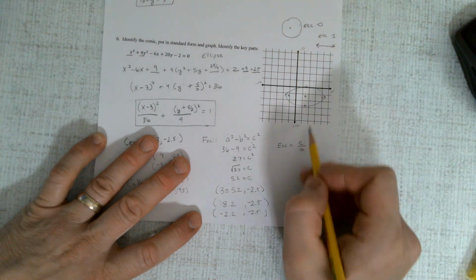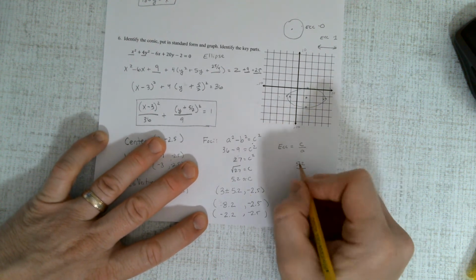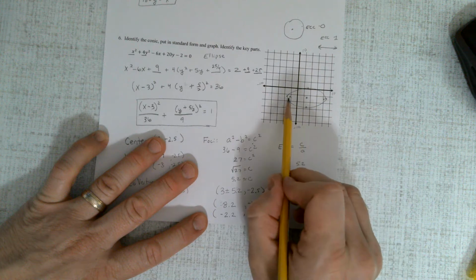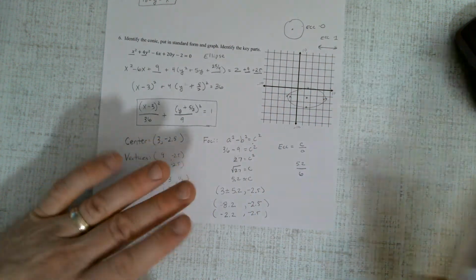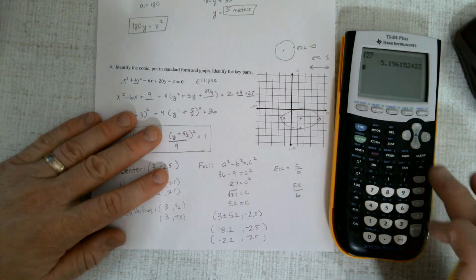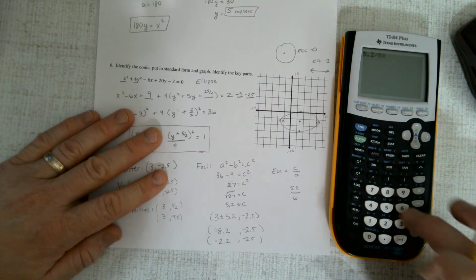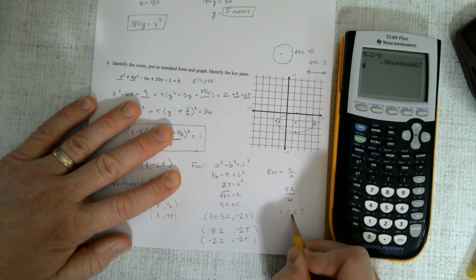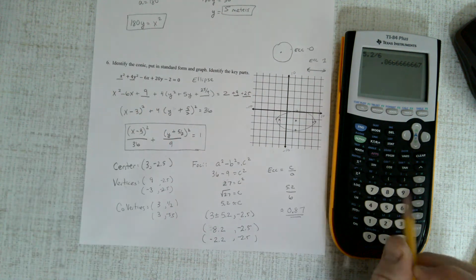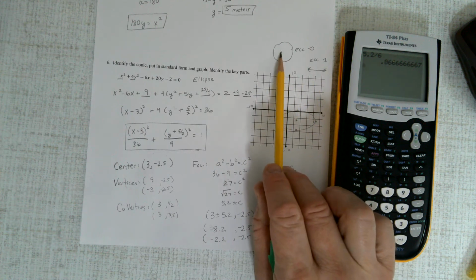So how far is this stretched out? Well, the c value is 5.2, and the a value is 6. So it's pretty well stretched out, and you can see it's a lot flatter than a circle. So you just take 5.2 divided by 6, and it's about 0.87 is the eccentricity. Again, the flatter it is, the closer it is towards 1. The more circular it is, the closer it is towards 0.